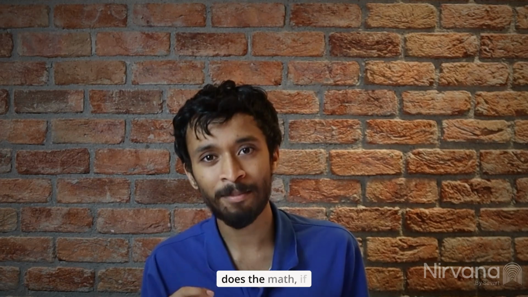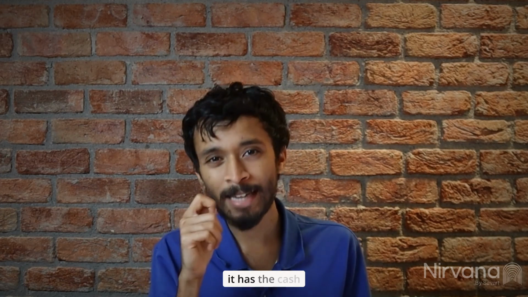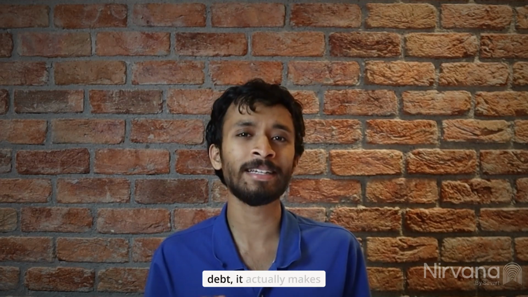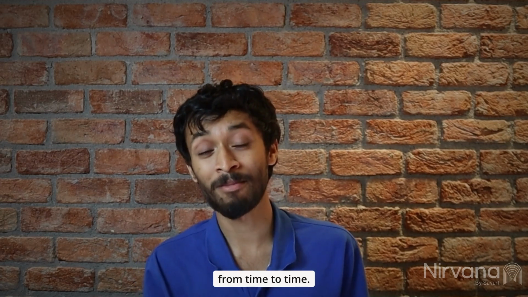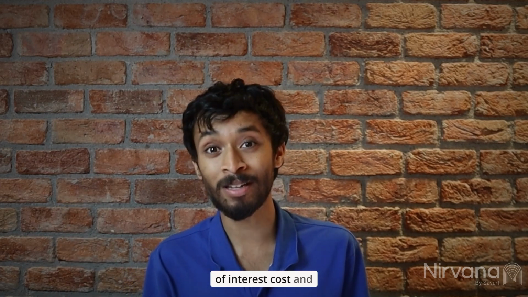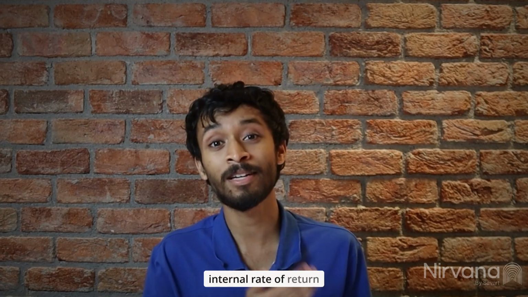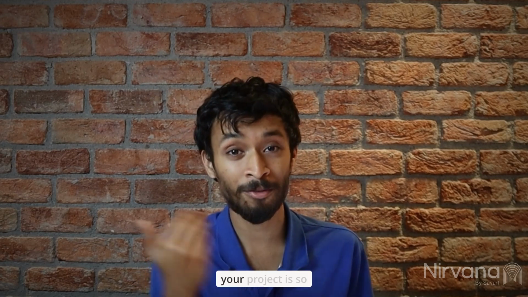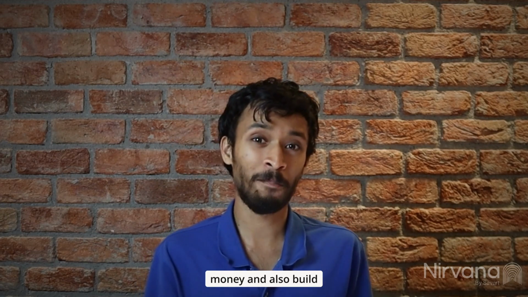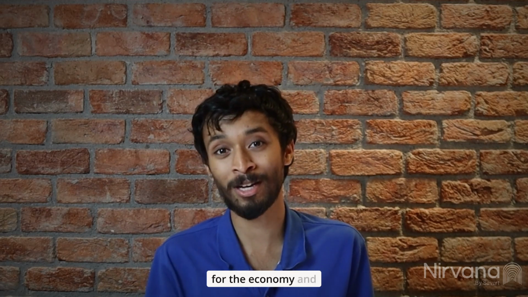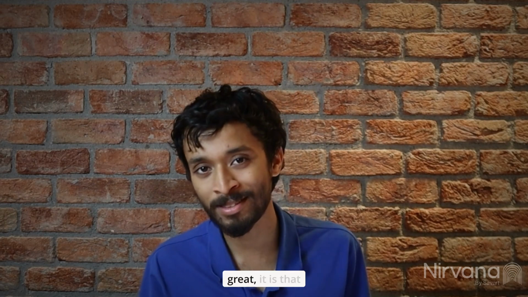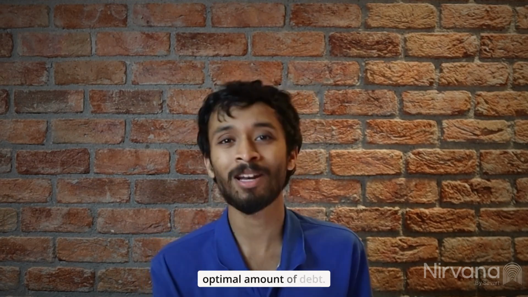If a company really does the math, if it has a great standing with banks, if it has the cash flow to sustain a moderate or optimal amount of debt, it actually makes sense to take debt from time to time. If you can use capital which is coming at 8-9% or even 6% of interest cost, and if your business has an IRR or internal rate of return of 15% or 16%, or if your project is so lucrative, it does make sense to take outside money and also build wealth for your shareholders, and also build wealth for the economy and the banking industry, right? So the important point here is not that having zero debt is great. It's that the company should have an optimal amount of debt.